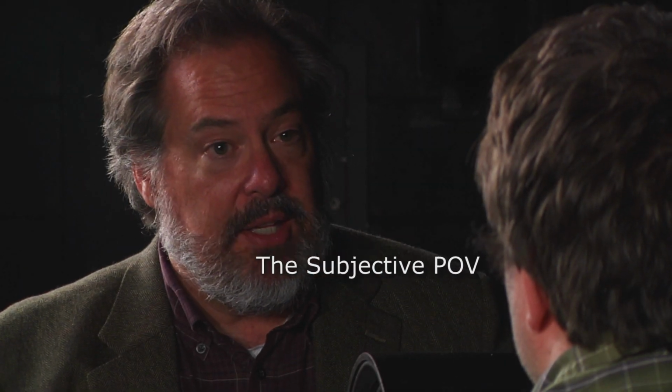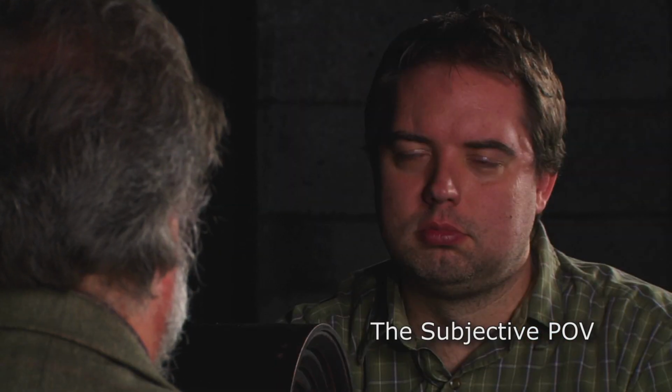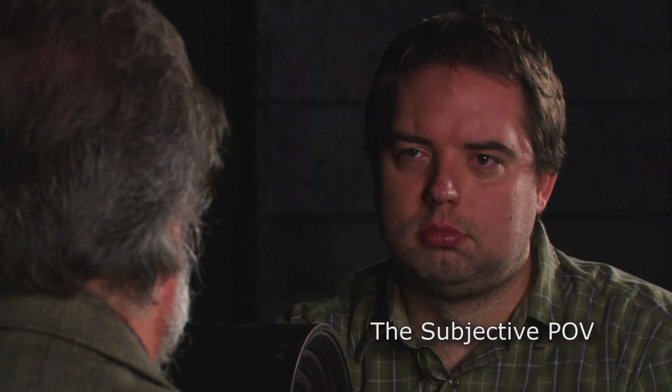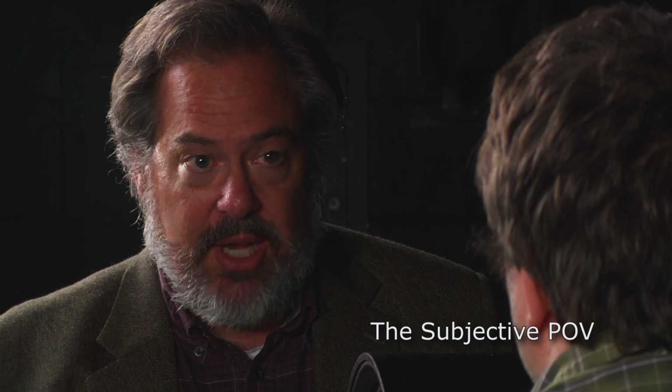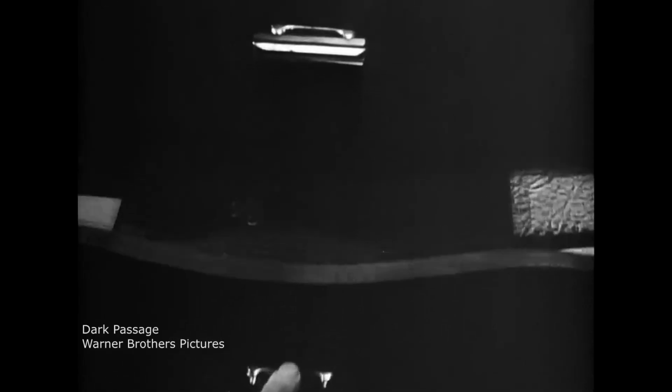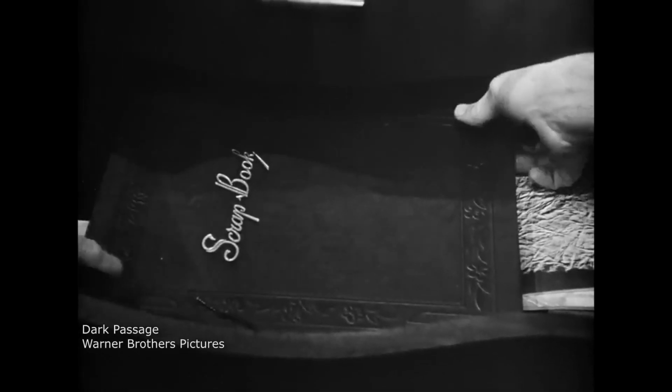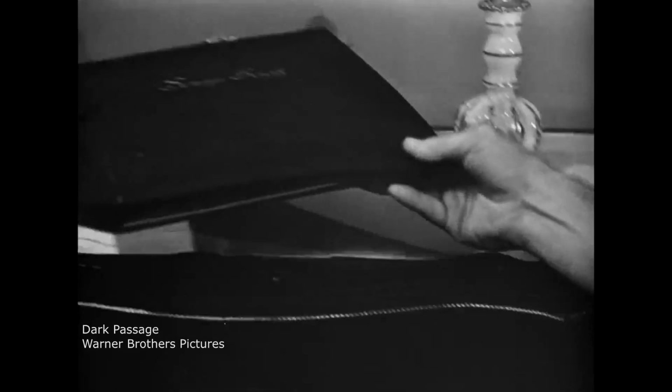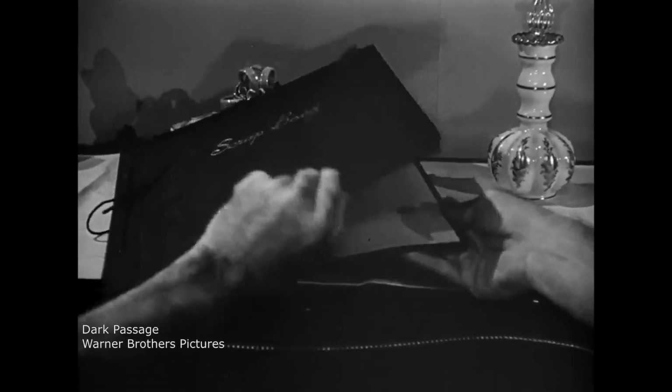As we move the camera closer to one character or another, the experience tends to become more subjective. That is to say, that we begin to share the point of view of the character. Perhaps the most notable use of subjective camera work was seen in the 1946 film Dark Passage, featuring Humphrey Bogart and Lauren Bacall.